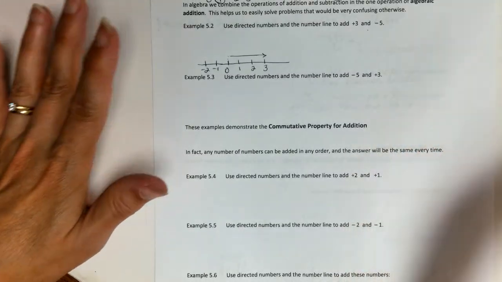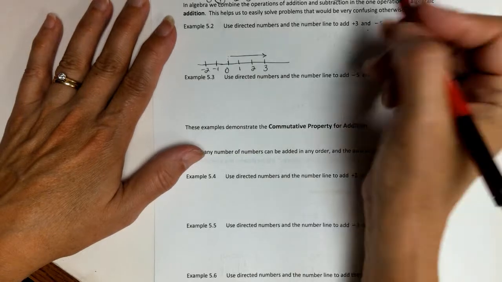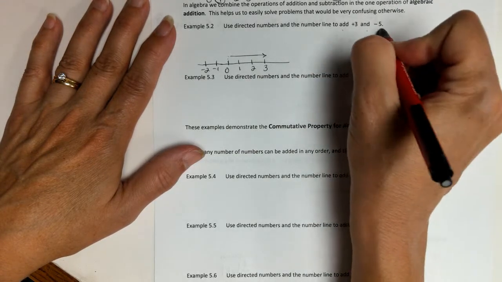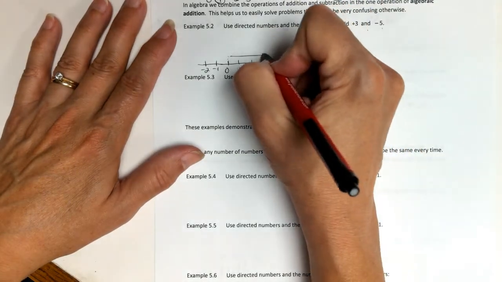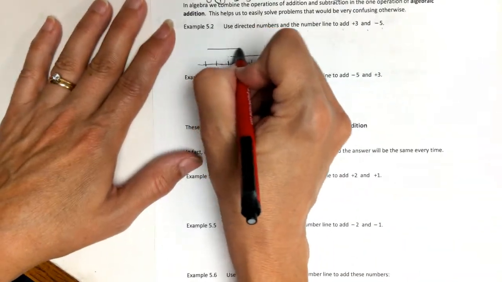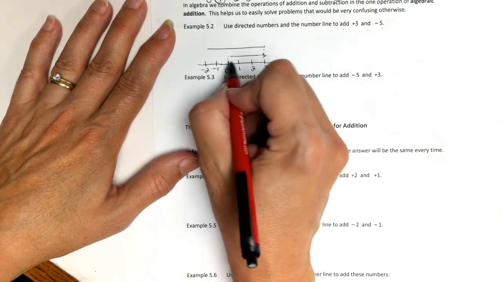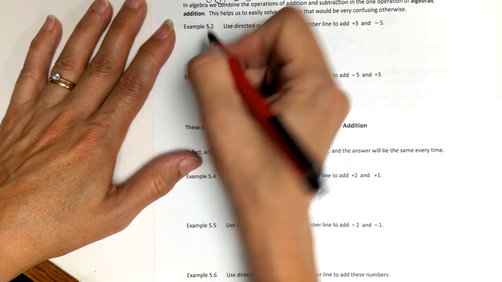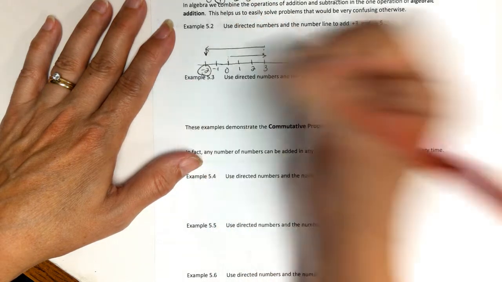So again, as it says add is right, but negative is opposite, so we're going to go left. So same as subtracting 5. Okay, 1, 2, 3, 4, 5. So I made that long enough, and there's my answer, negative 2.